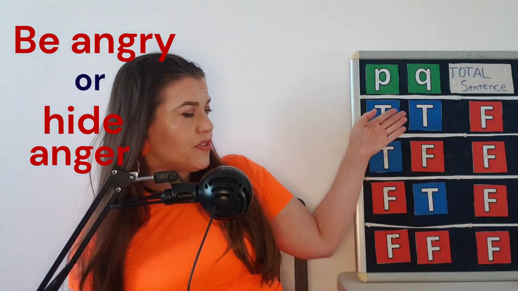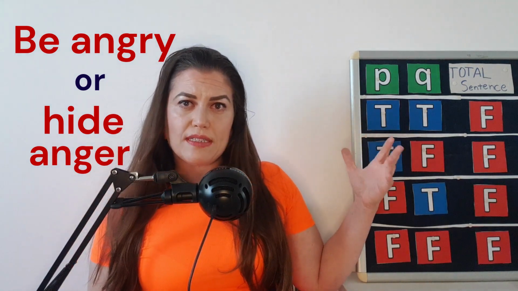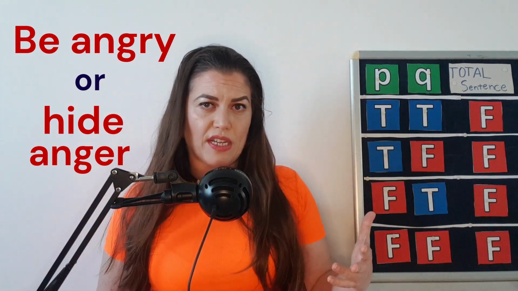So this truth table that you see here shows the different combinations of my strategies. This column over here under the letter P is my decision whether I want to ask him to clean the dishes, or not to ask him and just leave the dishes in the sink and not say anything.